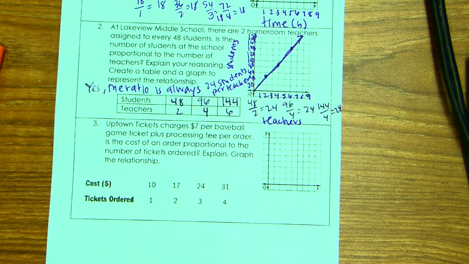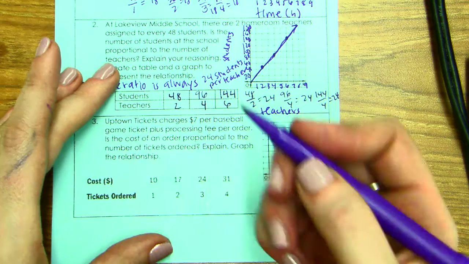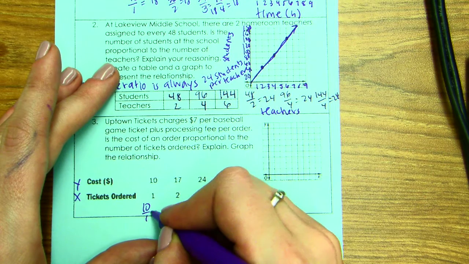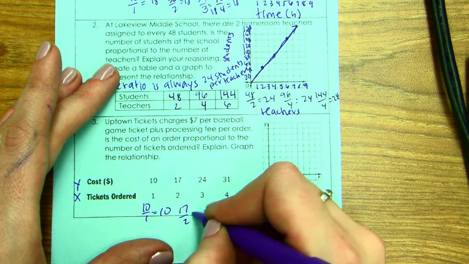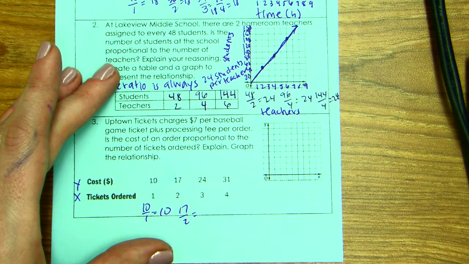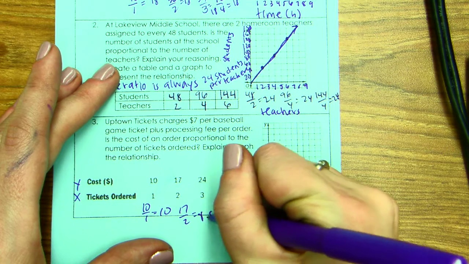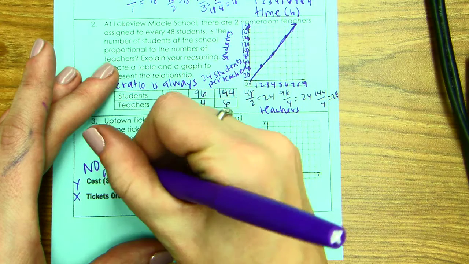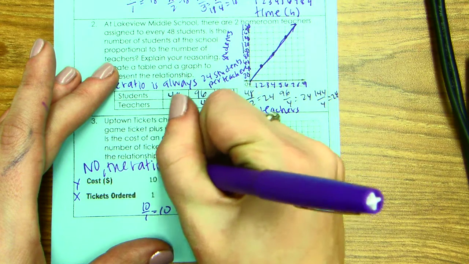Okay, number 3 says Uptown Tickets charges $7 per baseball game ticket plus a processing fee per order. Is the cost of an order proportional to the number of tickets ordered? Explain and then graph the relationship. So this will be x and this will be y. Let's divide. 10 divided by 1 is 10. 17 divided by 2 is 8.5. So I already know this is not proportional because the ratio isn't constant or the same.